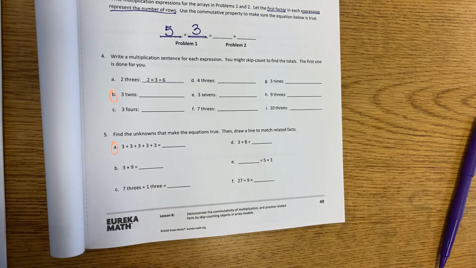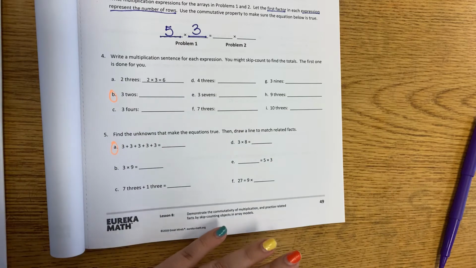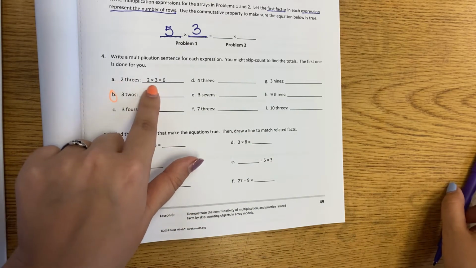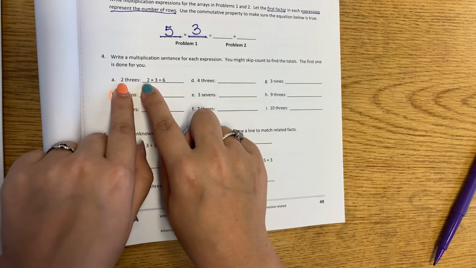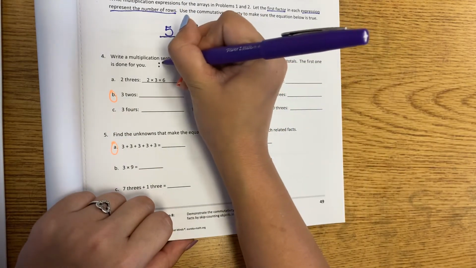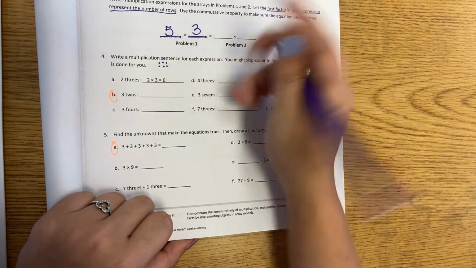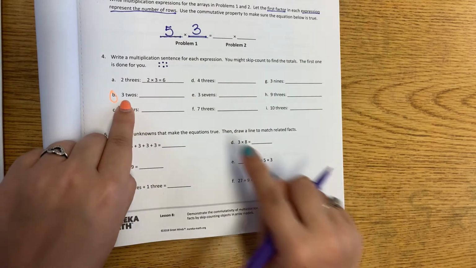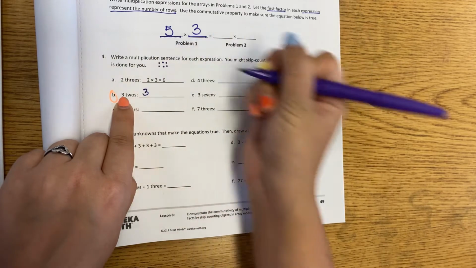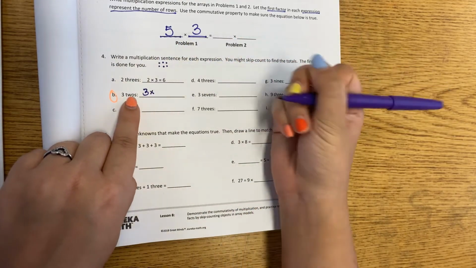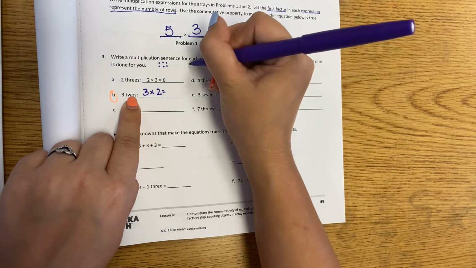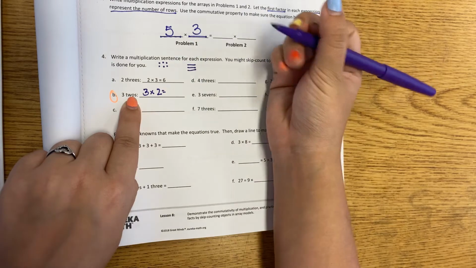For question number 4, it's very similar to the problem set that we did yesterday as well. Part A is already done for you. 2 3s, 2 rows of 3 equals 6, okay? Now I'll do part B, and then y'all will finish the rest. The first number is given to you, 3 rows times, how many is in each row? 2 equals 6. 3 rows, 1, 2, 3, of 2 equals 6.